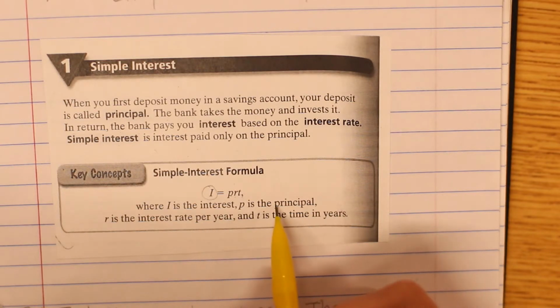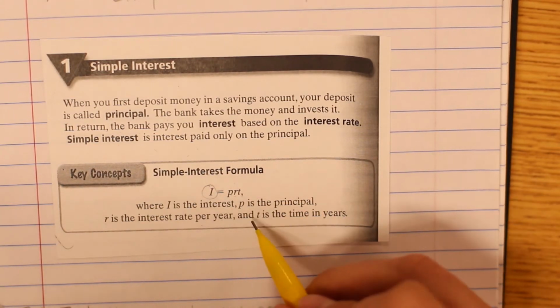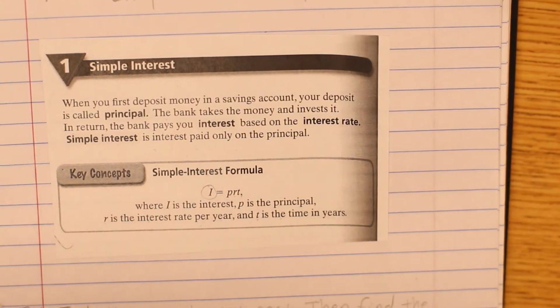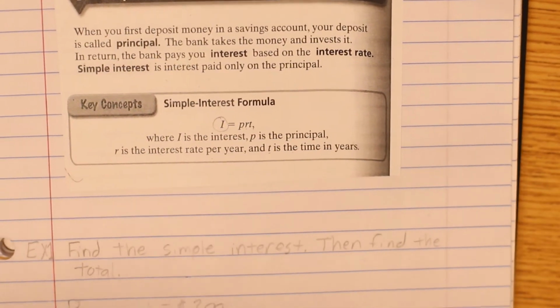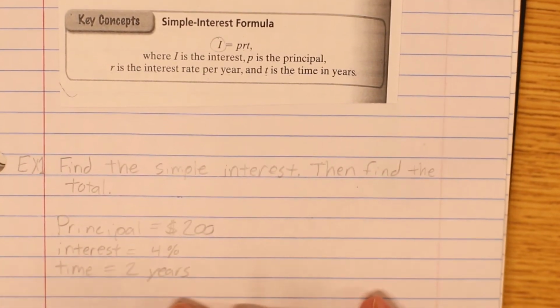So you need to look at the interest rate. It says R is the interest rate per year, and t is the time in years. So here's what we're going to look at. We're told to find the simple interest, then find the total.